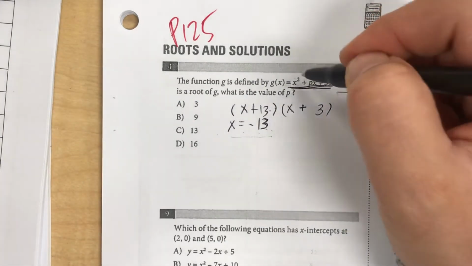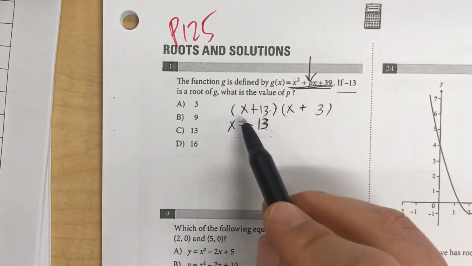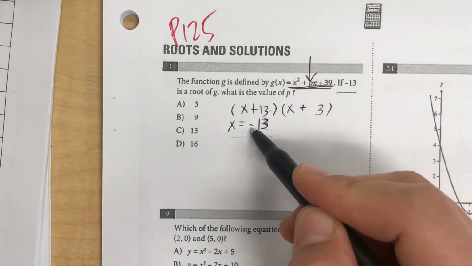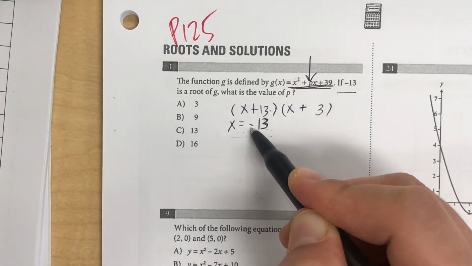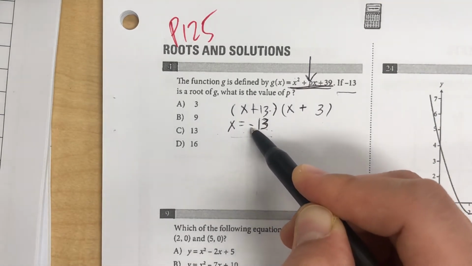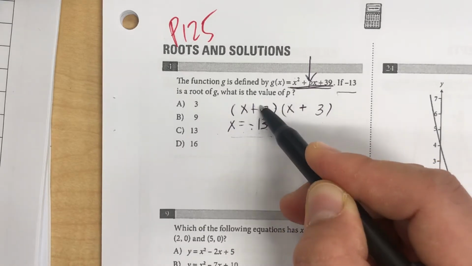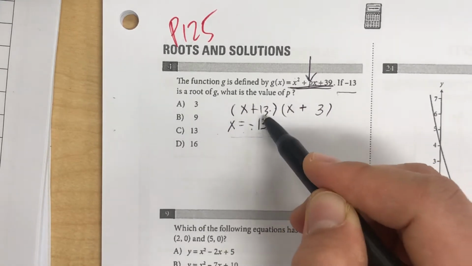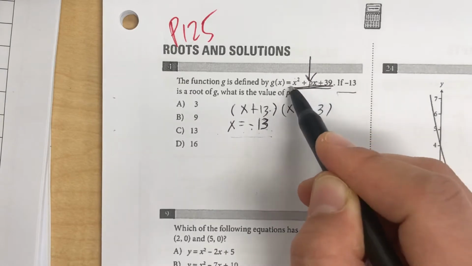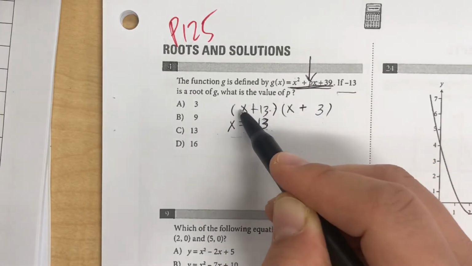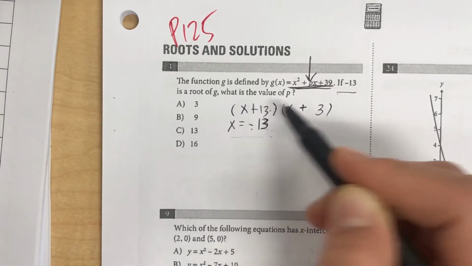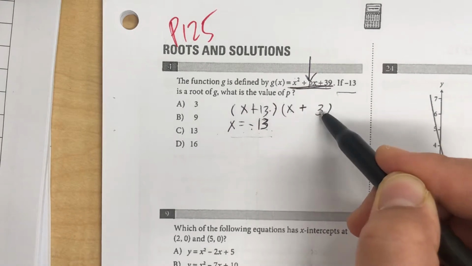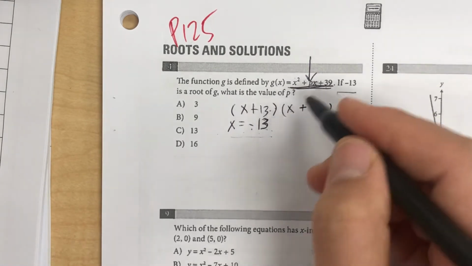And they want to know what is the value of p here. So we're just working backwards. They gave us the root. We know that in the factoring life, it would look like that as a positive. If we factor it, it's x times x, and 13 times what to make 39? 3, okay? Now we need to find out what this is.